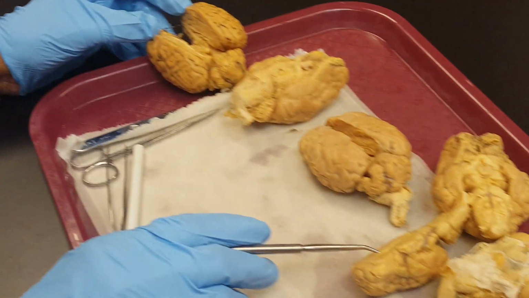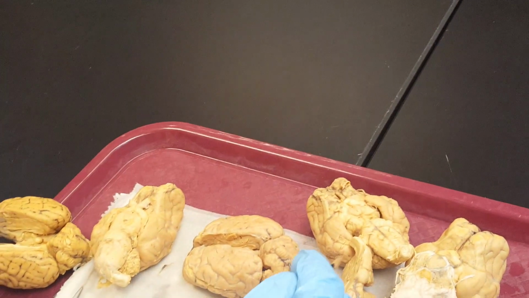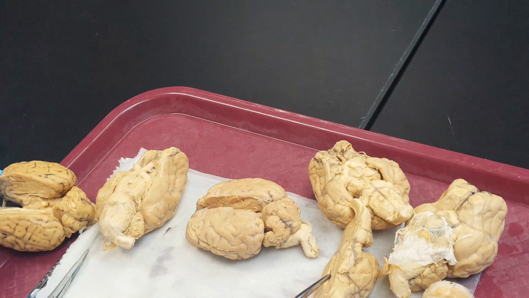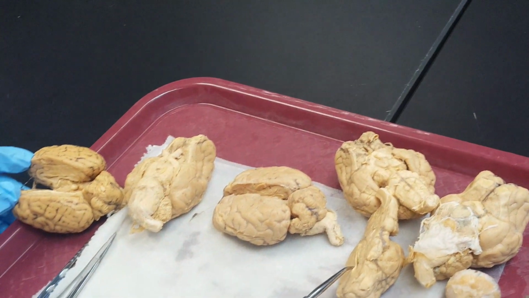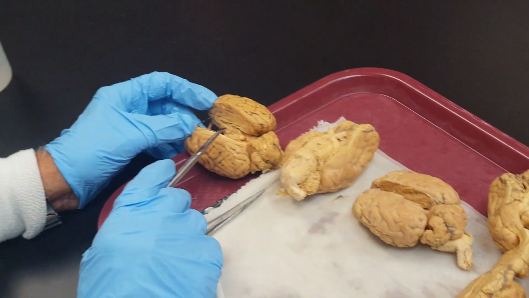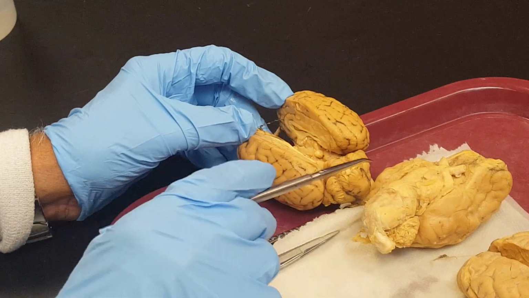This is corpus callosum. This is one cerebral hemisphere, half of cerebellum. Here is the third ventricle, corpus callosum. Okay, one by one. So this is the longitudinal fissure.